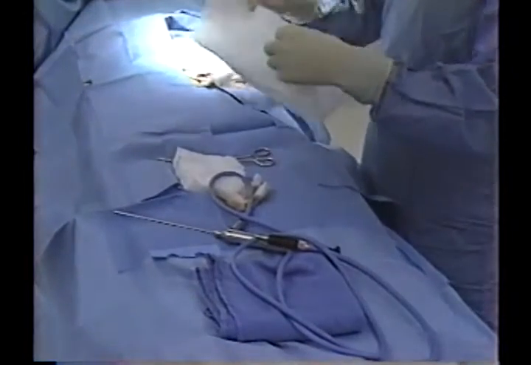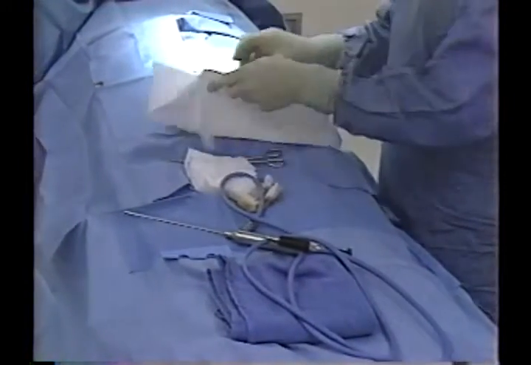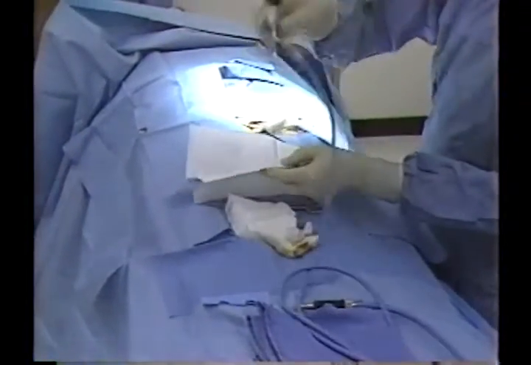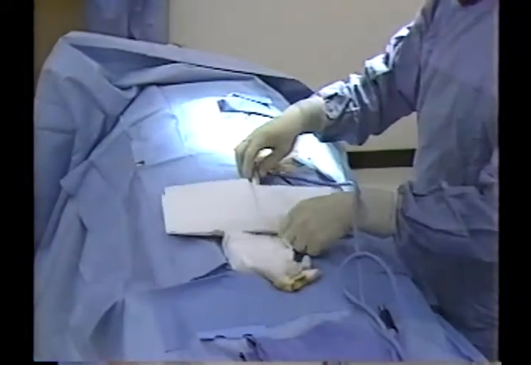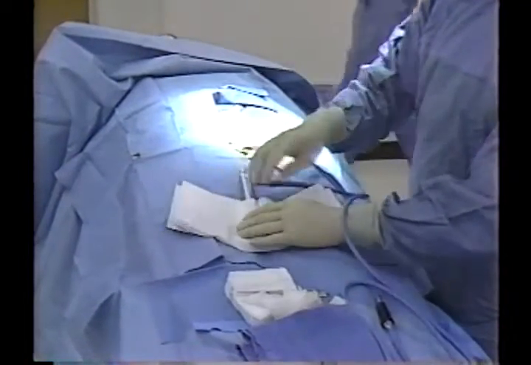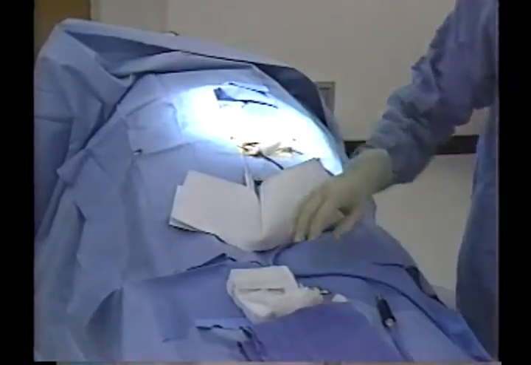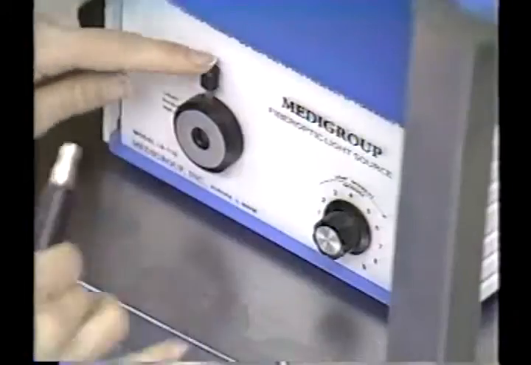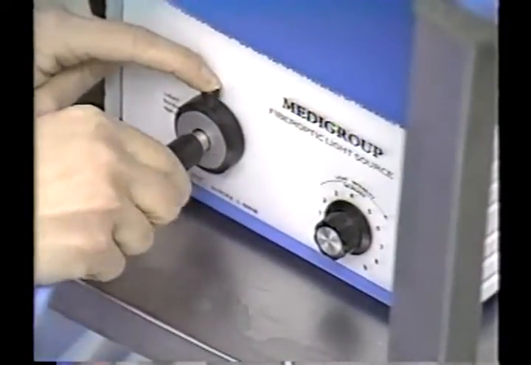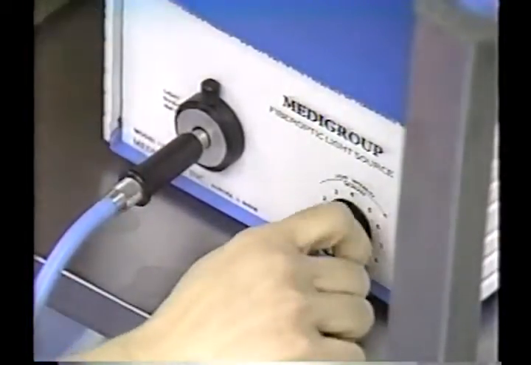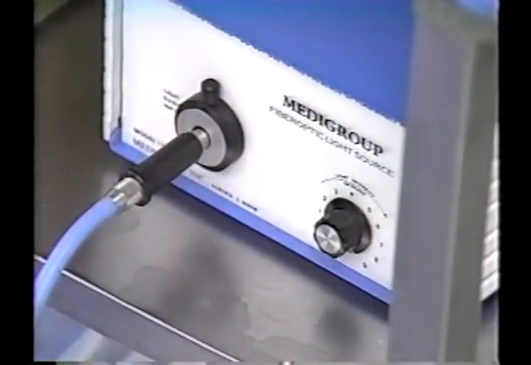The needle scope eyepiece drape is opened to cover the eyepiece to prevent contamination of the sterile field. The proximal end of the light guide is handed to the assistant, who inserts the guide into the light source. The assistant turns the light intensity dial to 7 or 8.